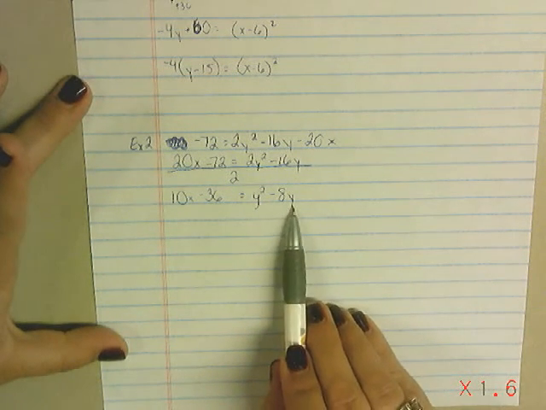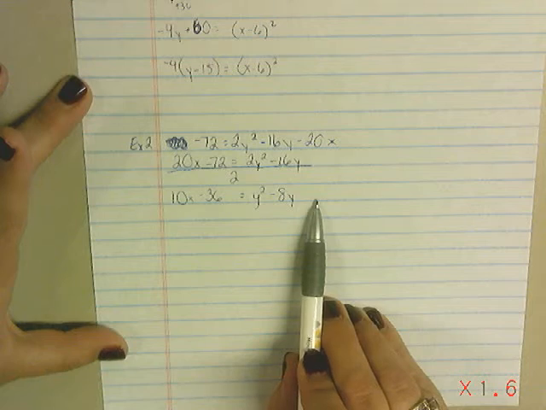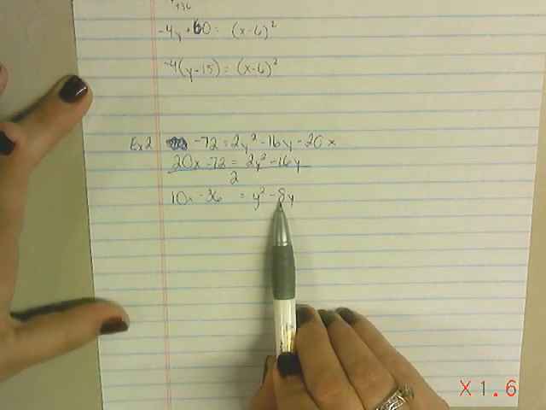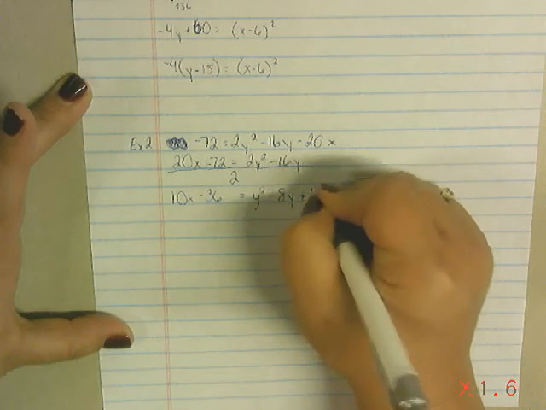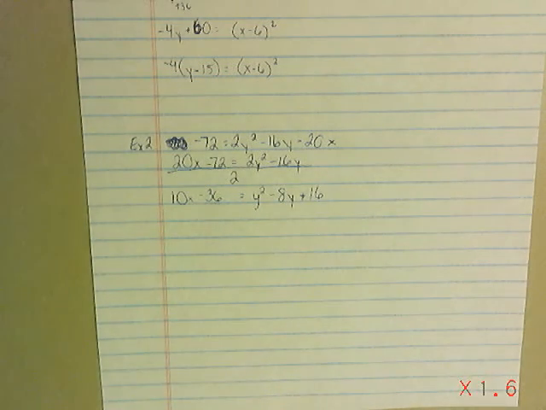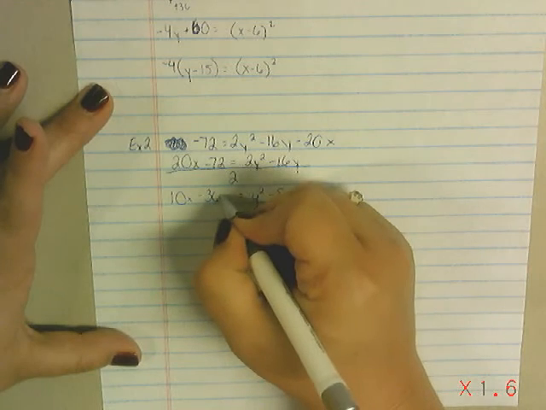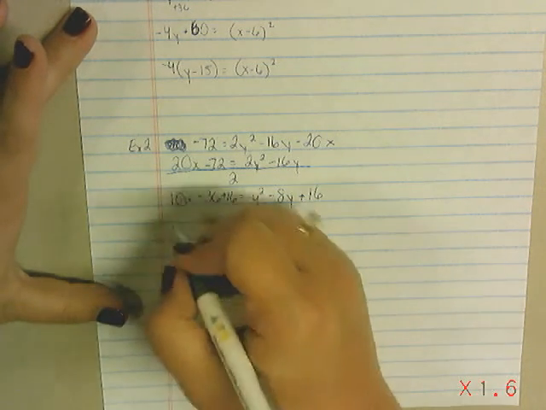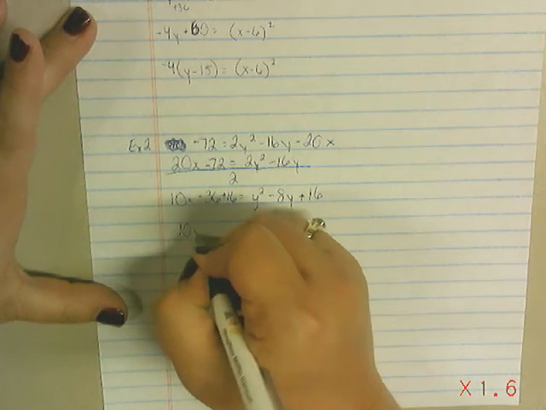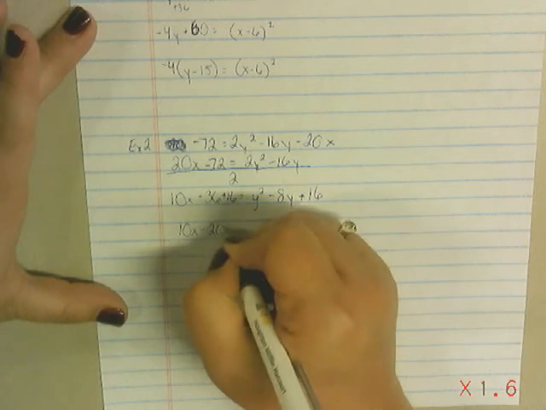I have to complete my square over here, so I have to find my missing number here. So half of negative 8 is negative 4. Negative 4 squared is positive 16. So if I add 16 to that side, I have to add 16 to this side. So clean this up here. I have 10x minus 20.